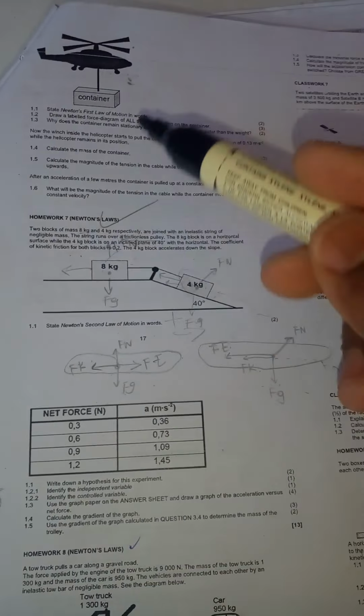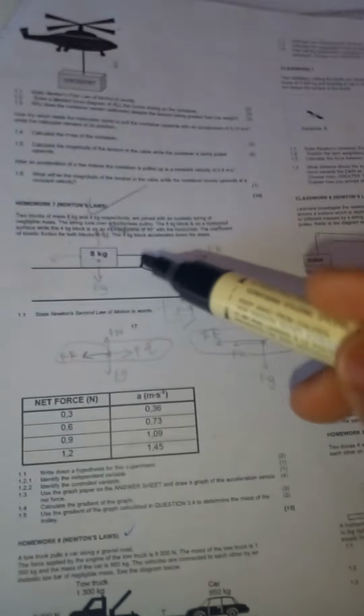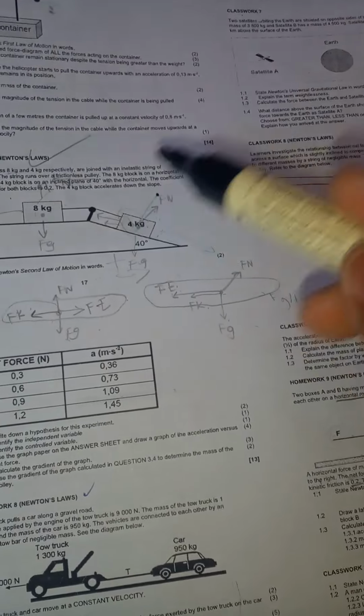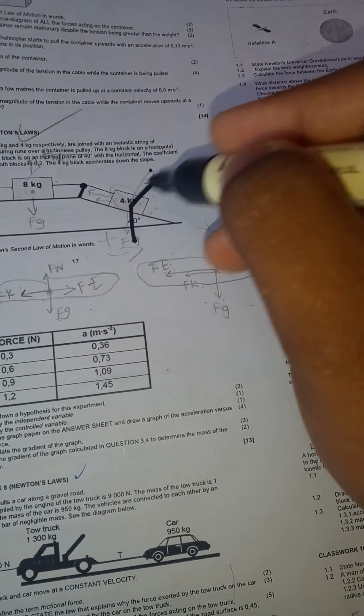You see, this is the horizontal surface: normal force up, Fg down, there is a friction, and this is the tension. This one, normal force, it is like this, then weight goes down. You see, tension, you're done.